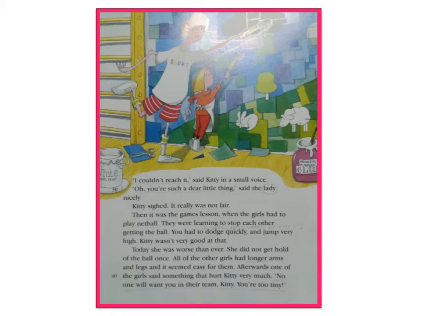Kitty couldn't do them properly. Then what happened? One of the girls in their team said, "No one will want you in their team. No one will take you to the team, Kitty, because you are too tiny."